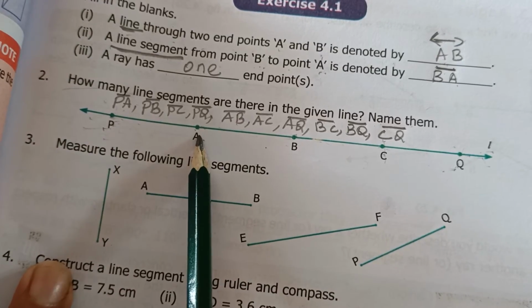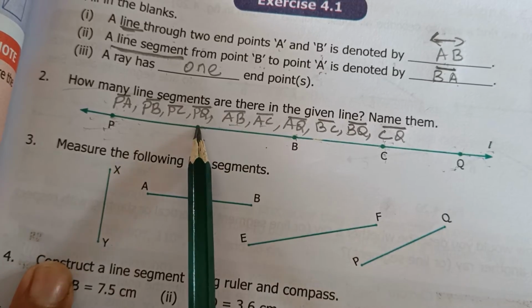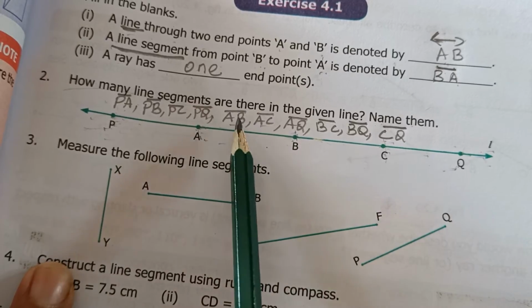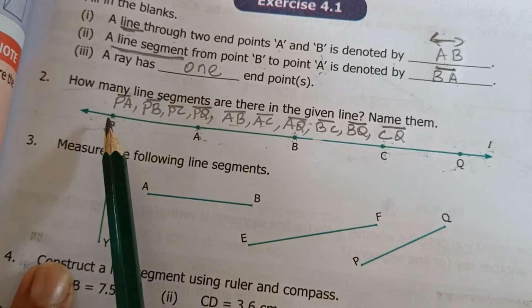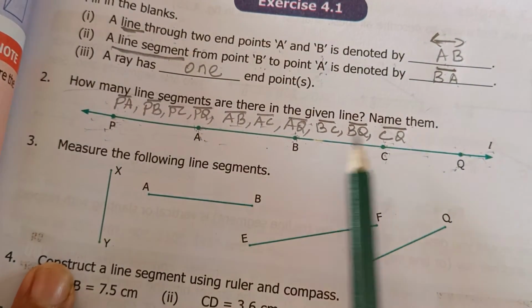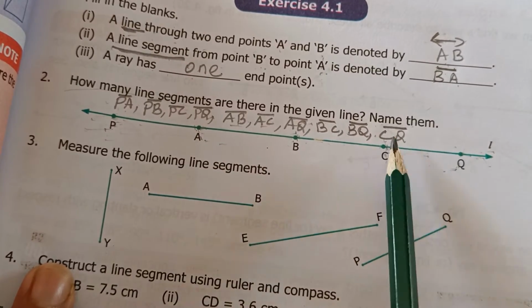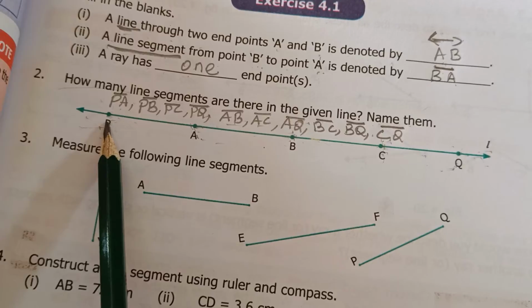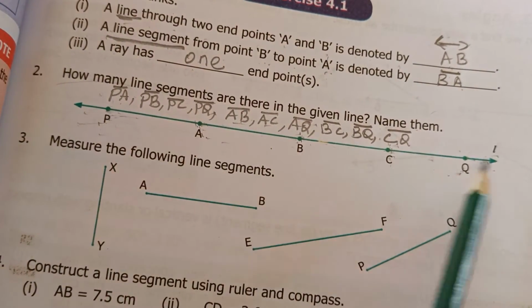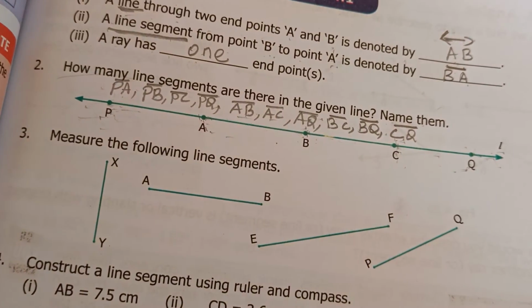Now starting with the next point A. AB, AC, AQ, all line segments. They are line segments because they have a starting point and an ending point. Next, starting with B. BC, BQ. Next, starting with C, CQ. So if you start from the same starting point and finish all the ending points, you can write all the line segments without any confusion. Starting from P first, then A, then B, then C, and then Q.